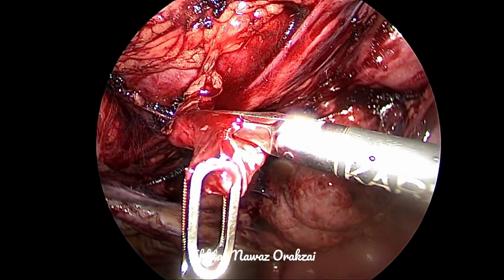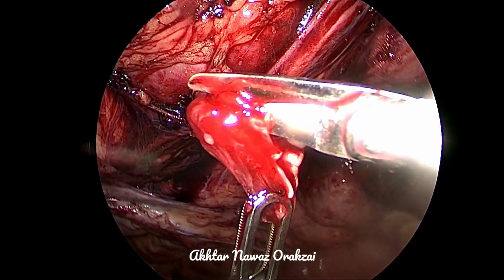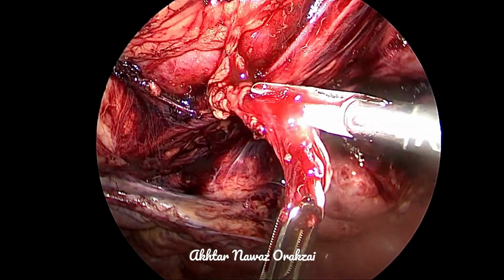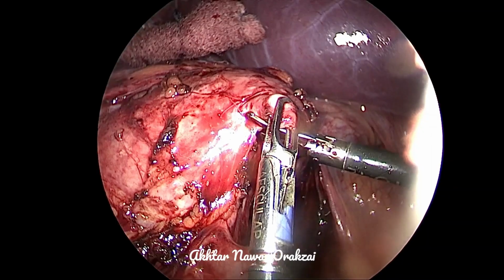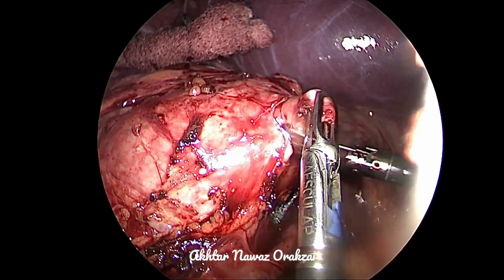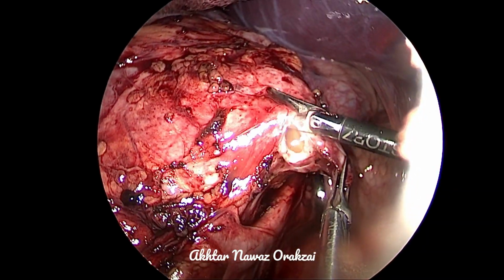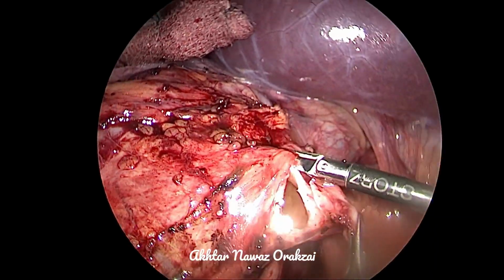And then we spatulate the ureter. Remember, the spatulation should be at least 2 to 2.5 centimeters. And then we excise the part of the pelvis and the PUJ which is obstructing.